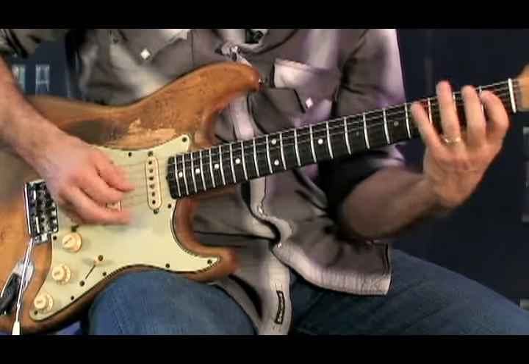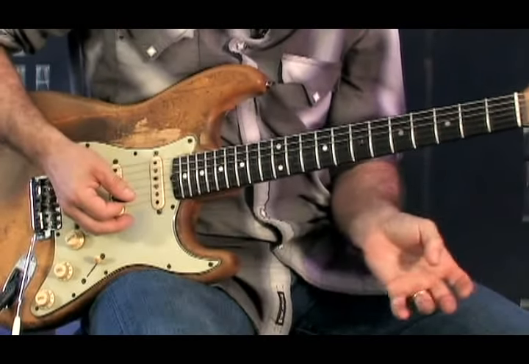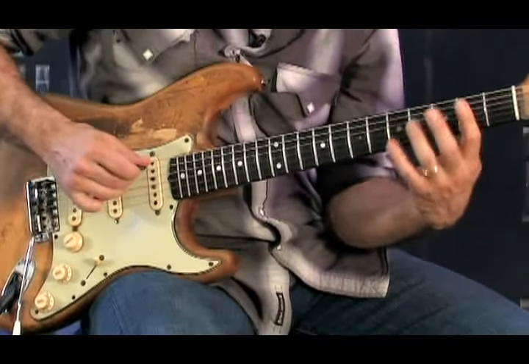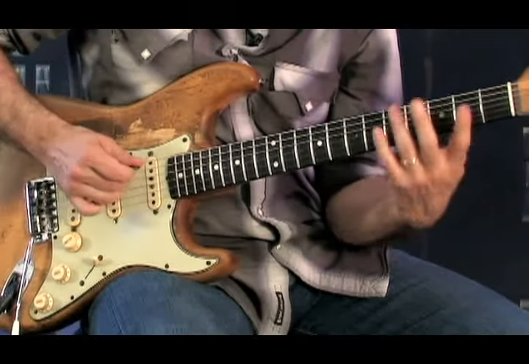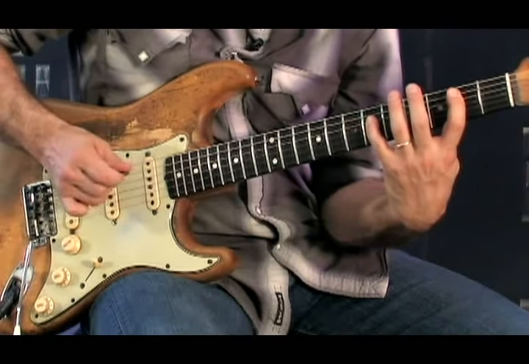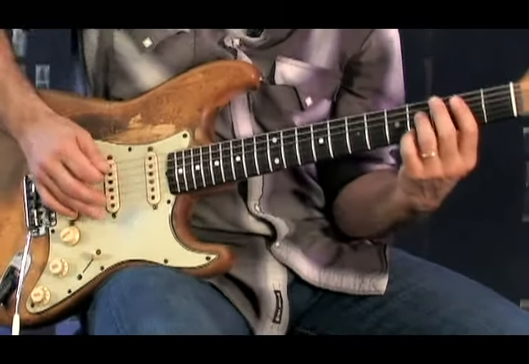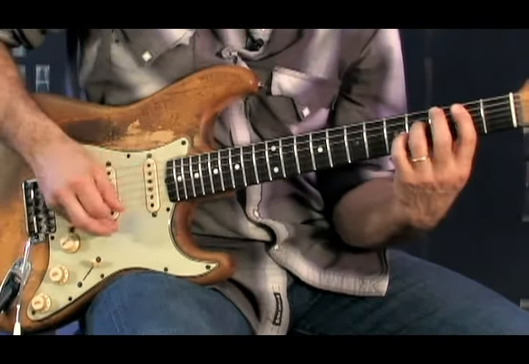So 1, 2, 3, 4, 5, 6. Sixth scale degree in the key of B would be G sharp. So root fifth, B, F sharp, root sixth, B, G sharp. And you likewise alternate between root fifth and root sixth on the 5 chord, B5 and B6.